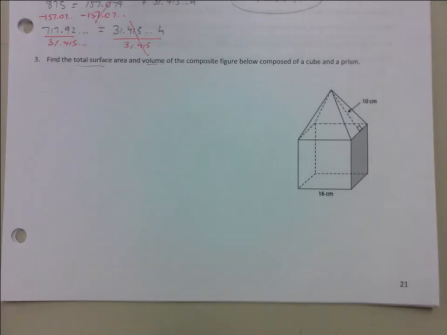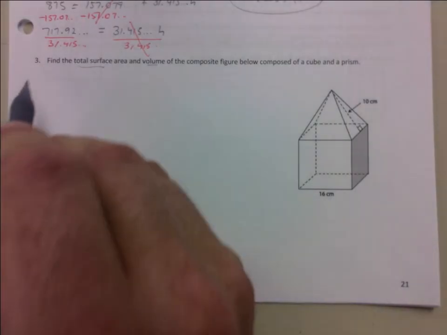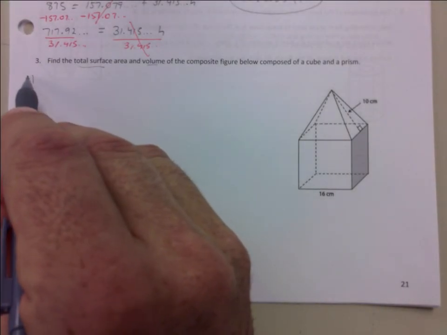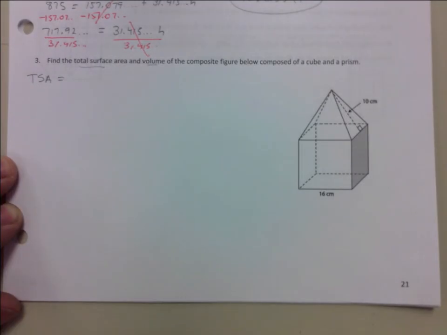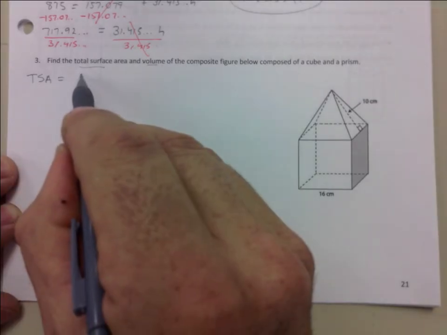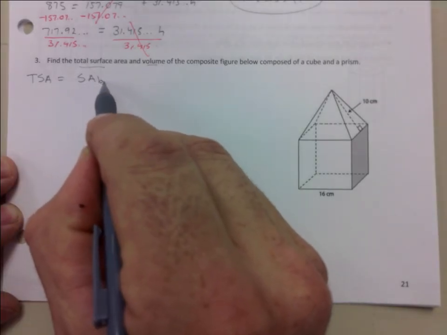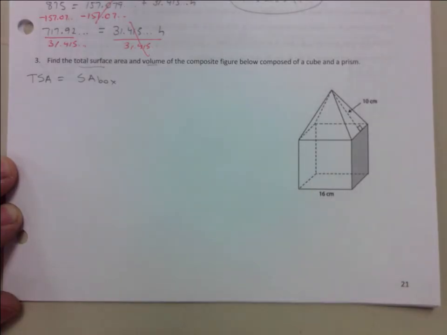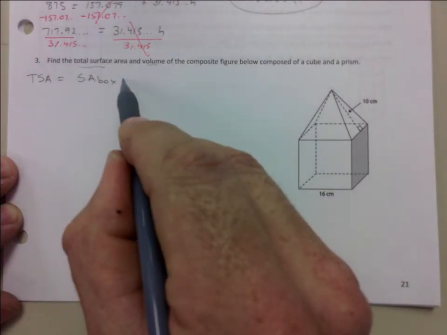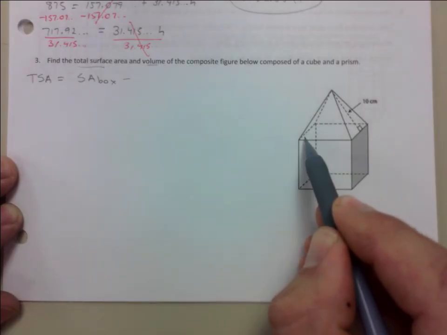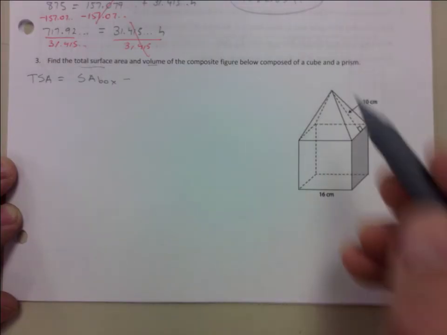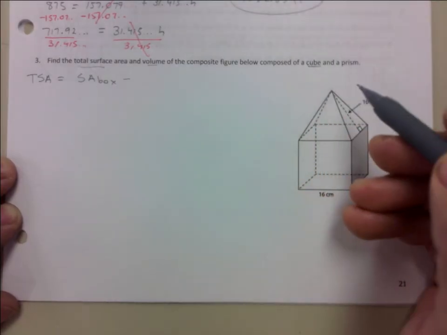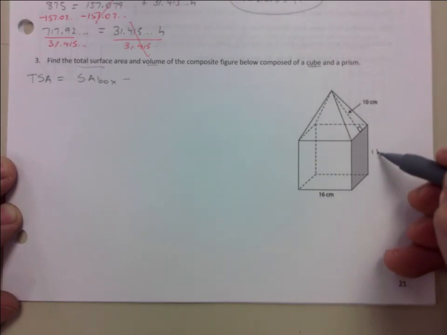So let's do the surface area first, because I think my key was a little weird, right? So total surface area, how about we tell ourselves what we're going to do first? We're going to do the surface area of the box, but we're going to omit this square right here. Okay, it's a cube, by the way. A cube means that all sides, everything is 16.